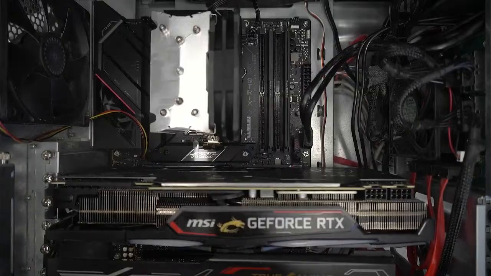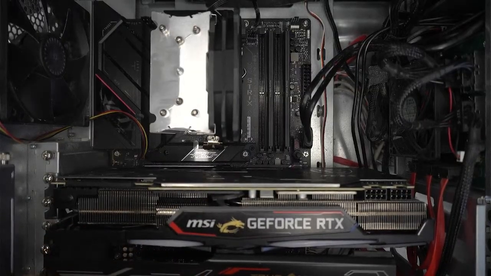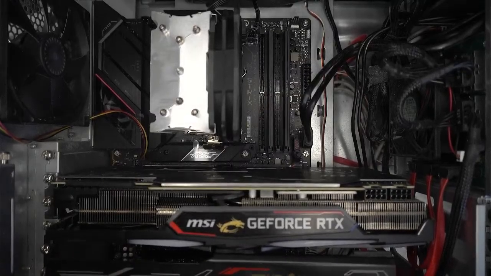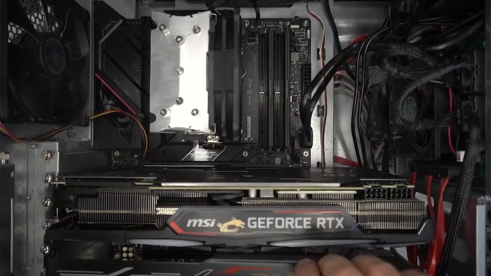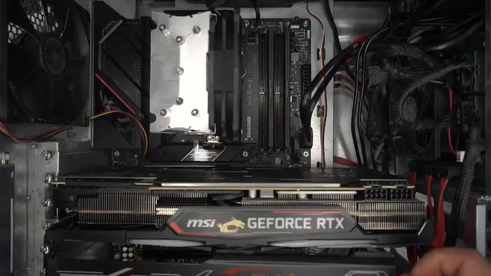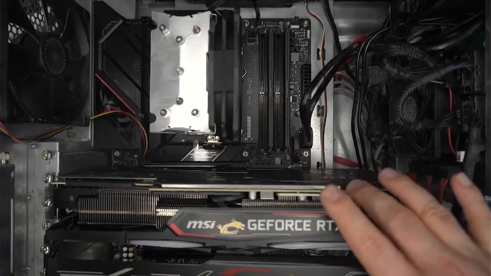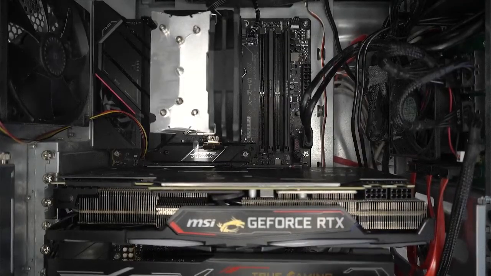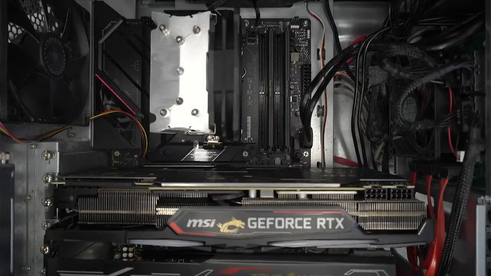This is not working at all. Okay. This is just to support it a little bit, not that it breaks off. That should be good. That needs to be good enough. Alright.